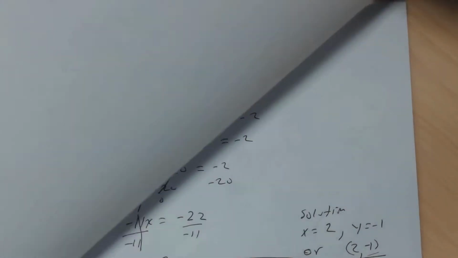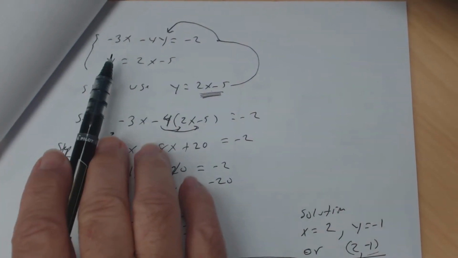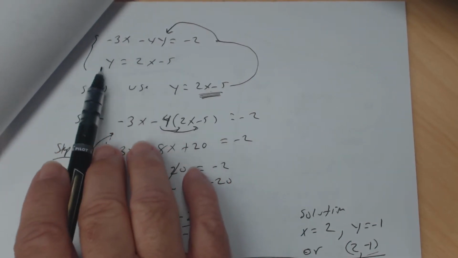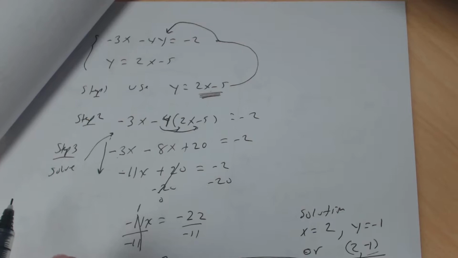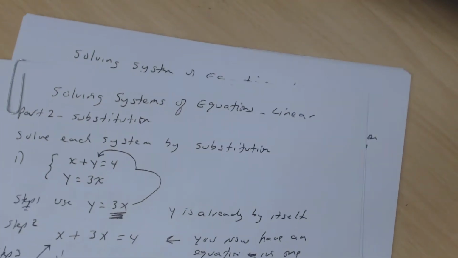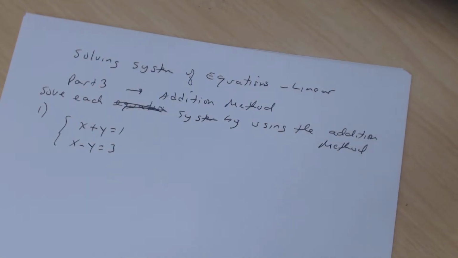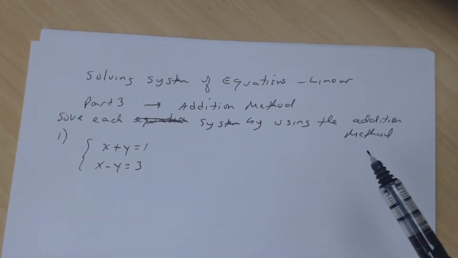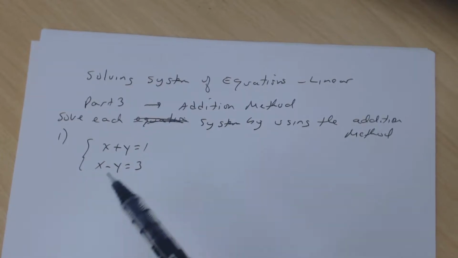So use substitution, like in number 2, I would have used substitution here because one of the variables is already by itself. It's already been isolated. All right, so use substitution there. If one of the variables is not by itself, it really does not matter which approach you take, either substitution or using the addition method. But most students prefer using addition method in situations like this. Okay, so just using addition method.